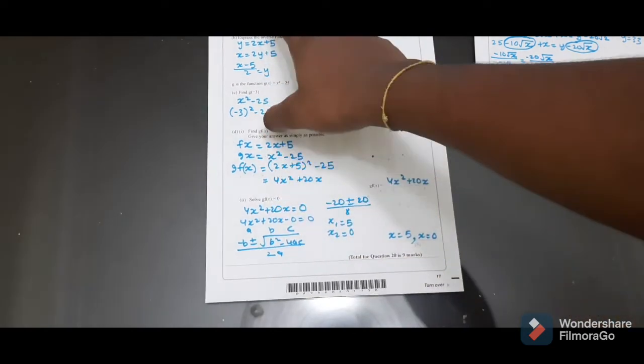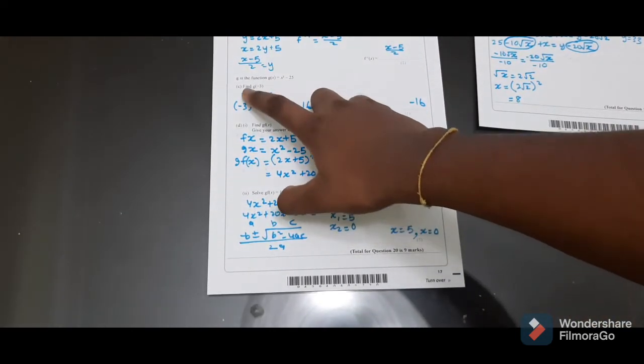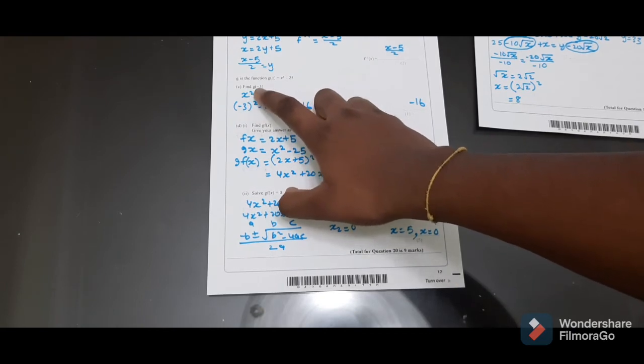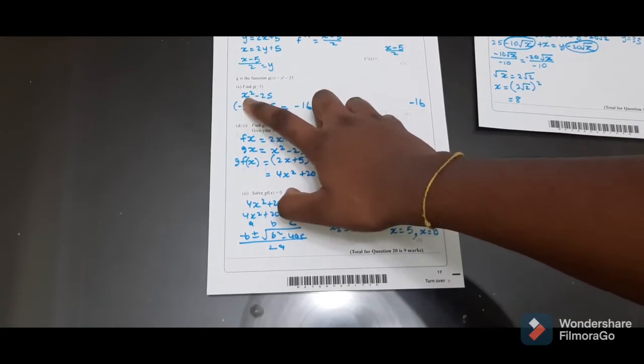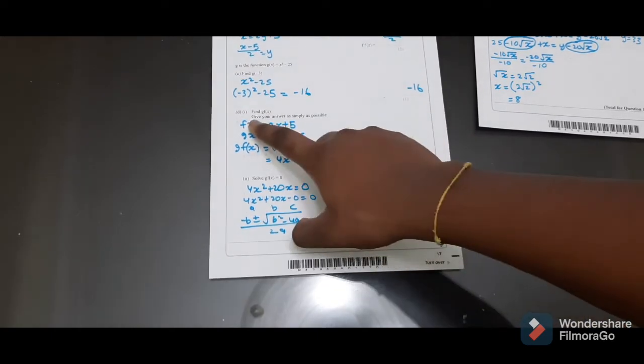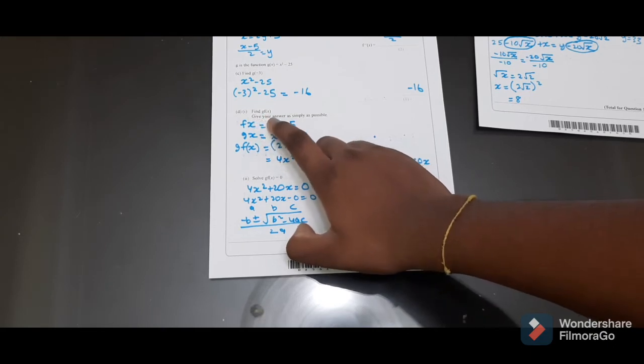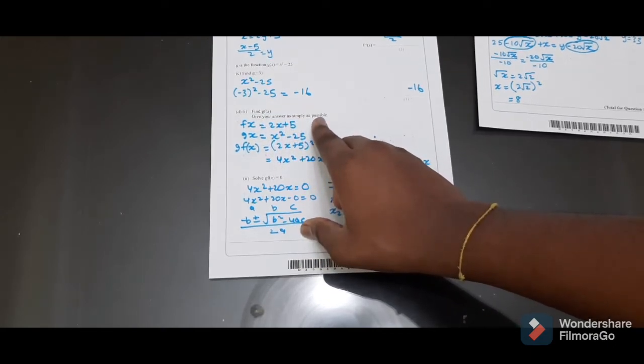This question is same as number A. Gx equals x squared minus 25. Find g of negative 3. So now replace all of x with negative 3. You'll get your answer negative 16. Find gfx. Give your answer as simply as possible.